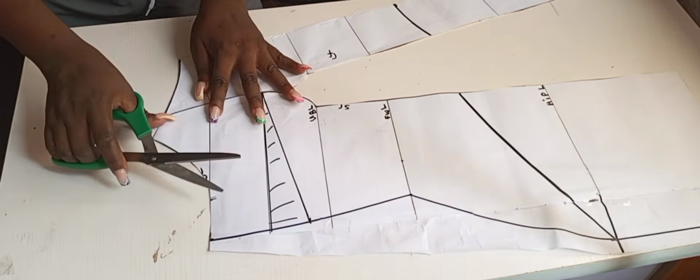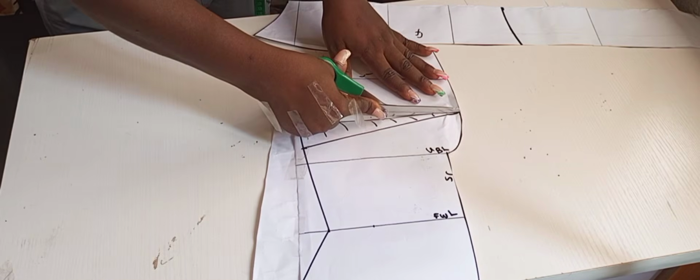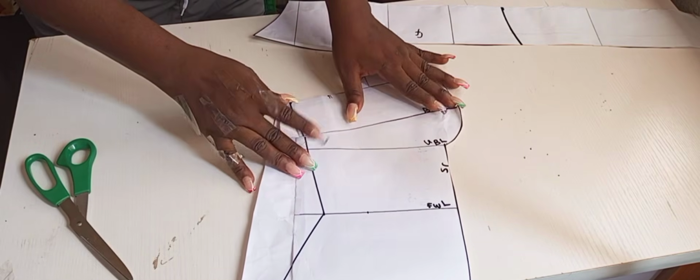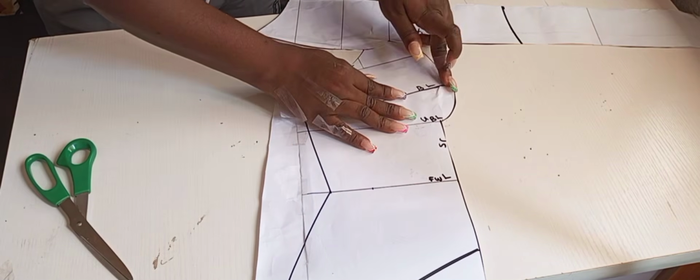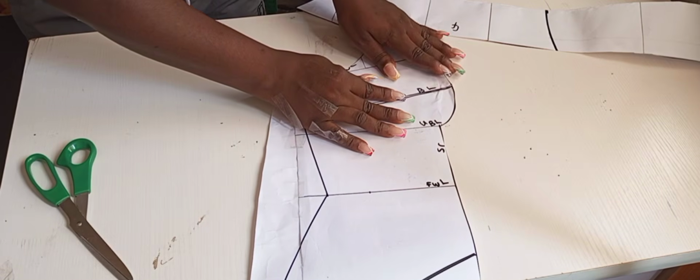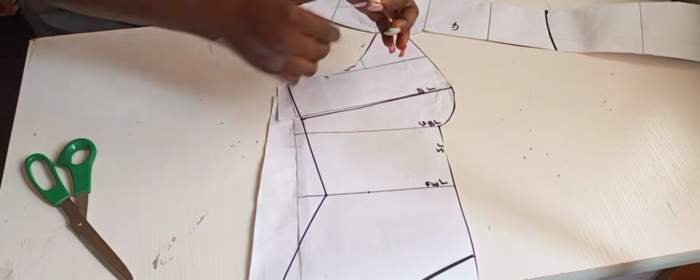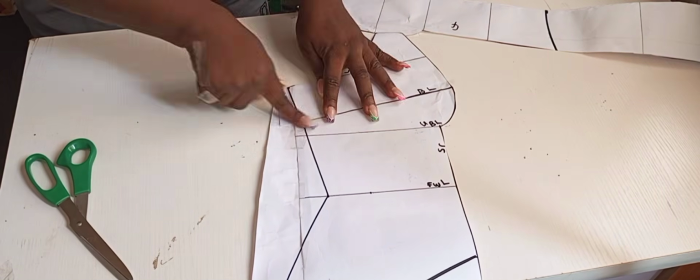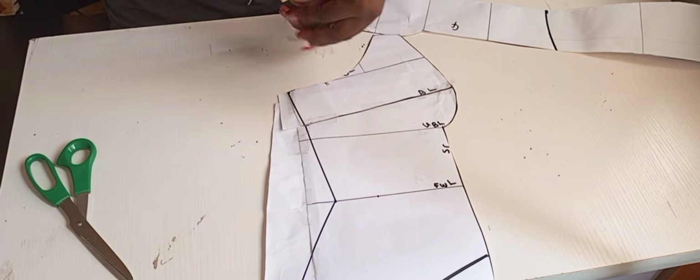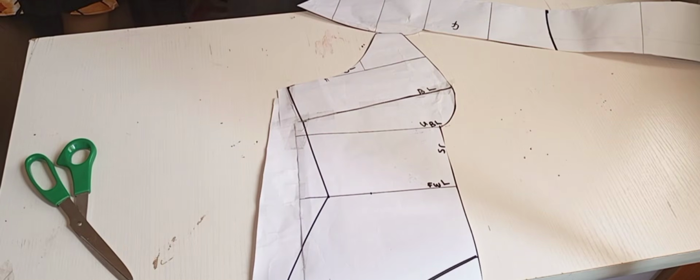So this is how the front neckline will be when I sew it. Okay, I'll go ahead now to close the side dart, and then I'm going to replace whatever has shortened from the side after closing the side dart. Okay, then I'll go ahead to cut this out.